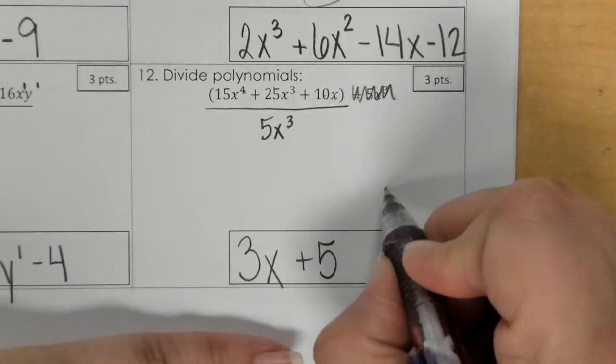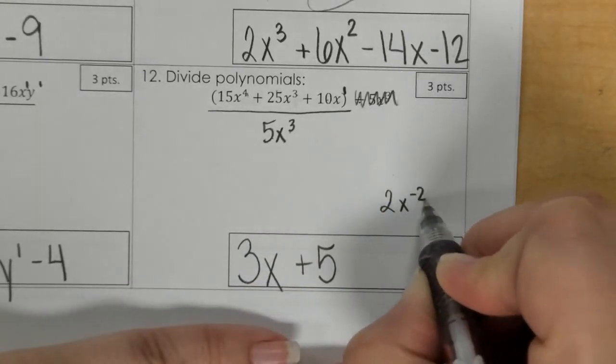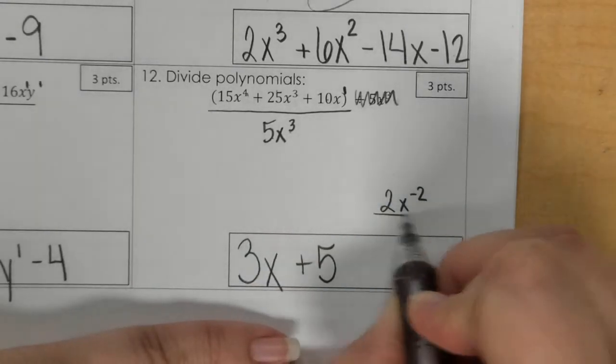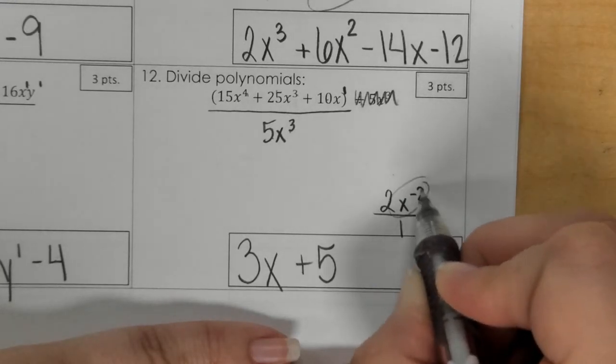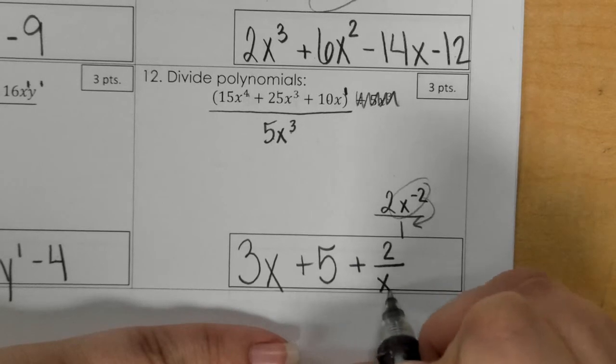10 divided by 5 is 2. And 1 minus 3 is x to the negative 2. So I have to put this over 1 and bring this x to the bottom. So this would be plus 2 over x squared.